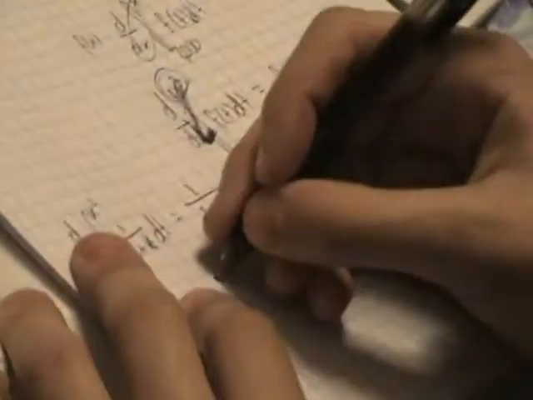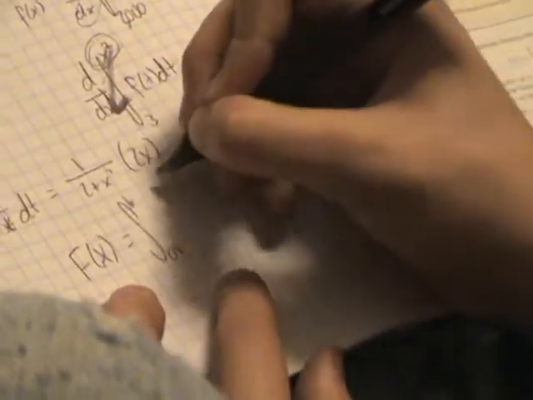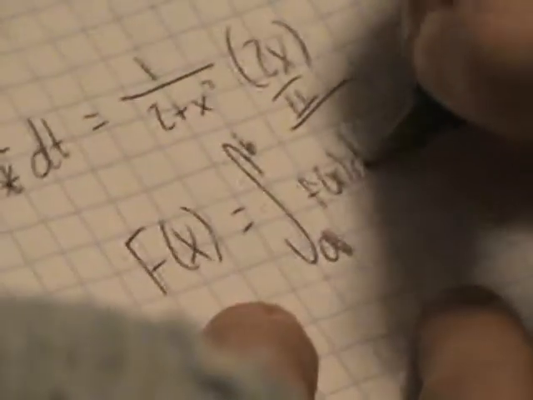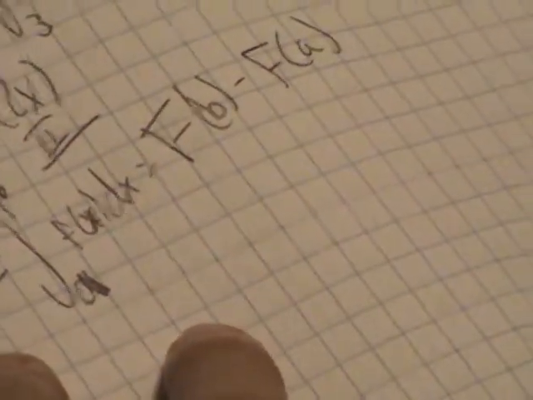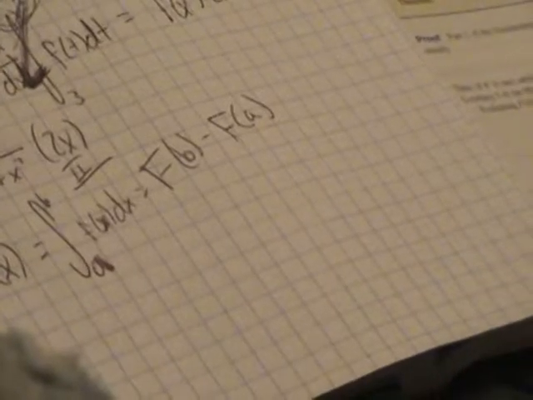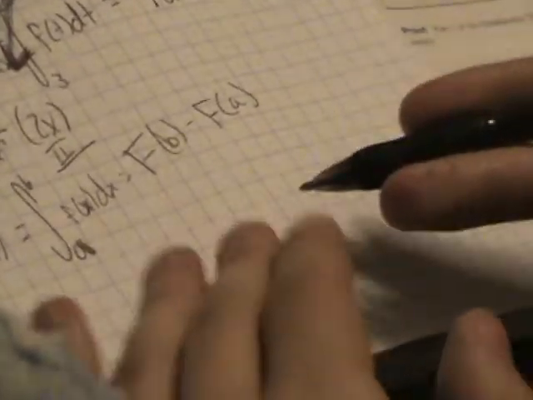The second fundamental theorem of calculus basically states that if F of x equals something, this is part 2, the integral from a to b of f of x dx is also equal to F of b minus F of a. And this is actually the main thing you're going to do, because this is mainly what definite integrals are built around. Part 1 is barely used, but this is mainly used.